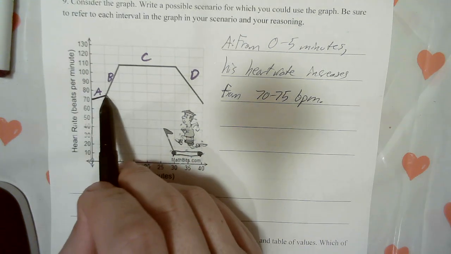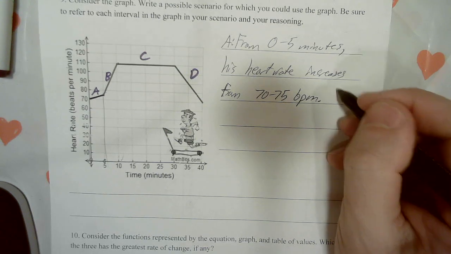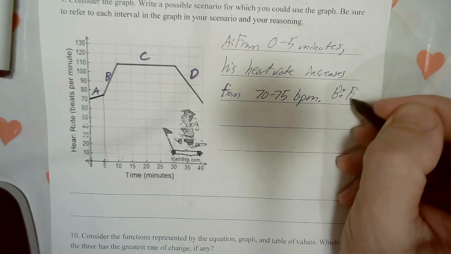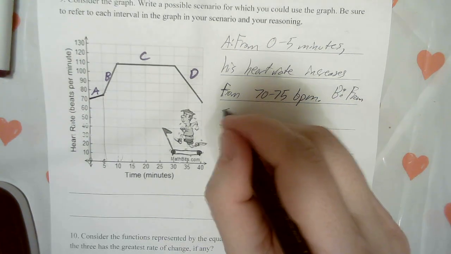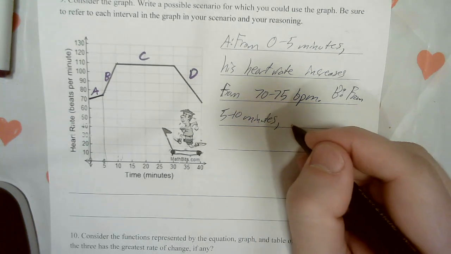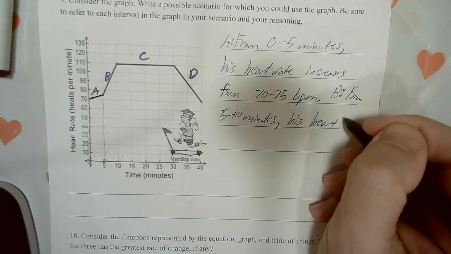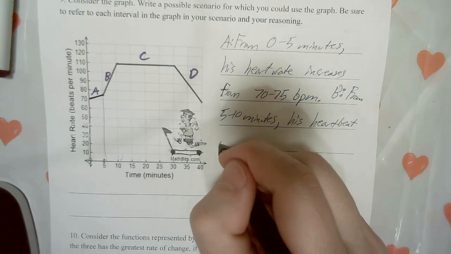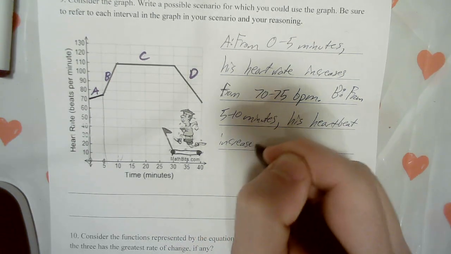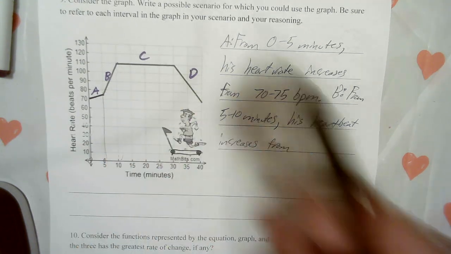All right, now let's see, from 5 to 10 minutes, that's part B. What happens? It increases again, right? His heartbeat, so he's working a little bit harder here. What does it increase from? 75 all the way up to 110.